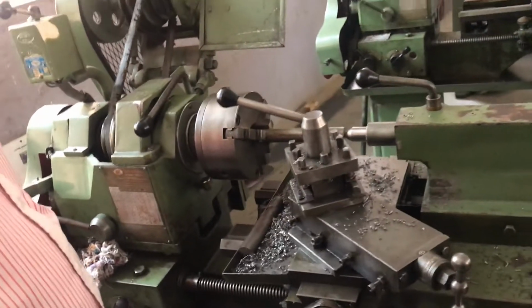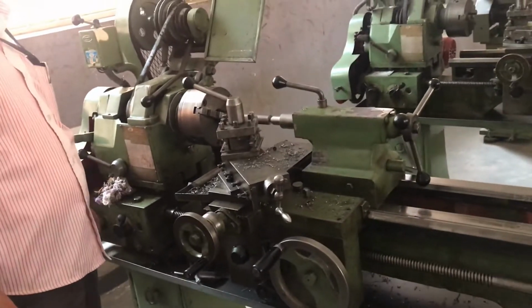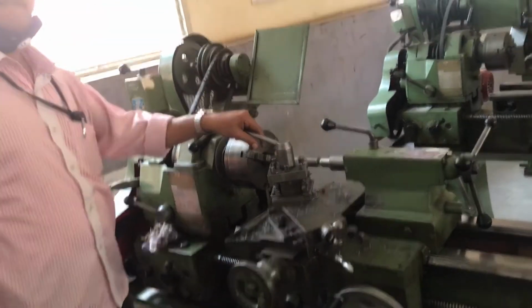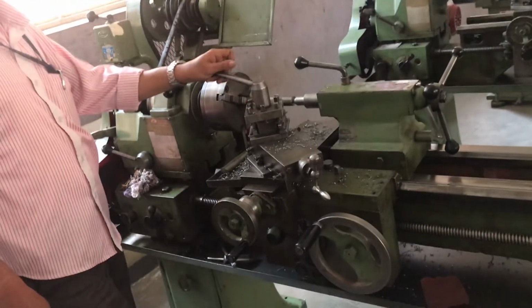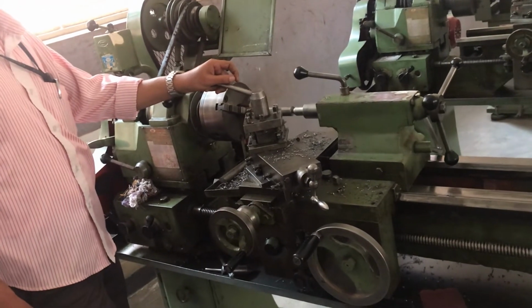I hope you are able to recall the names of each component here. We gave you a detailed video on each component and the specific function of each one.